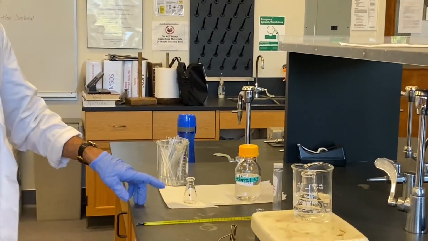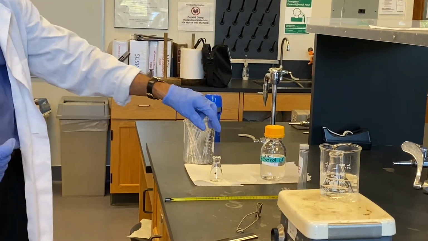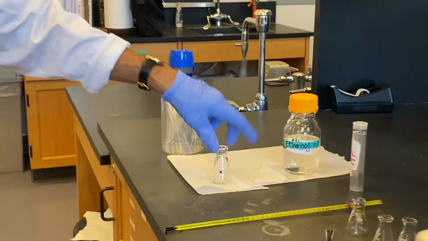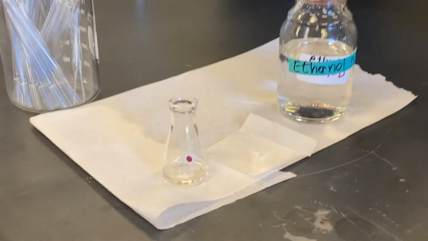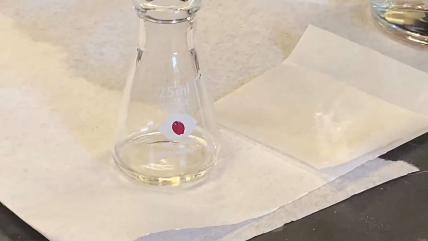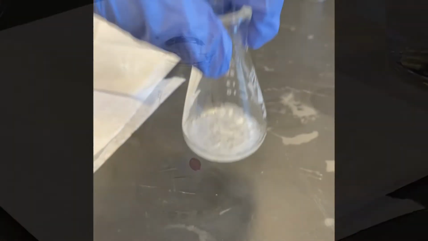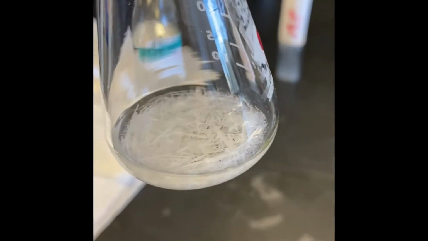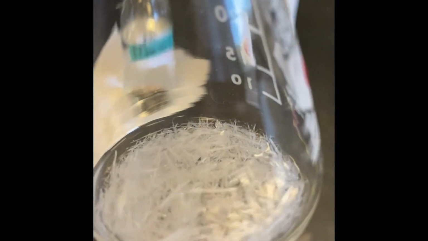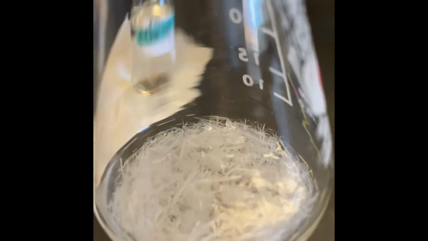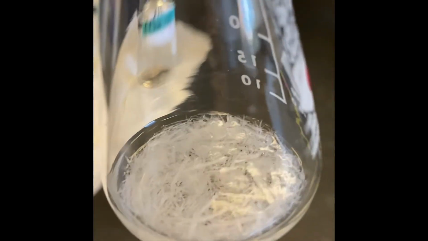So when it crystallizes, you don't want to touch it. The reason is you don't want to disturb the crystals. So it will crystallize by itself as it cools down. Hopefully. See here, the crystals are forming. Already it's beautiful, it's so quick. It's not even room temperature yet.